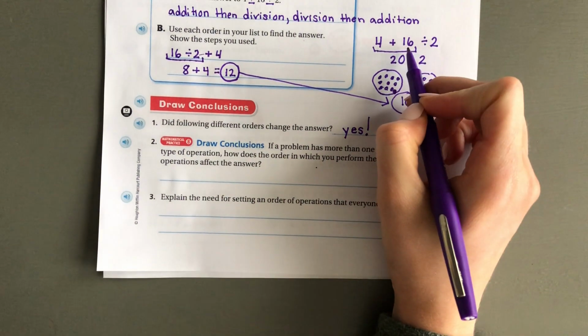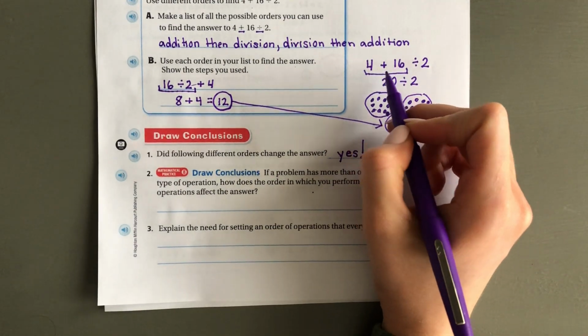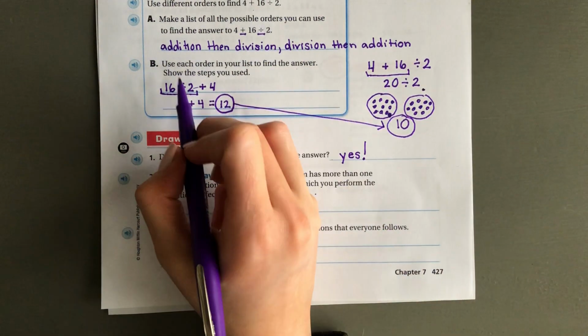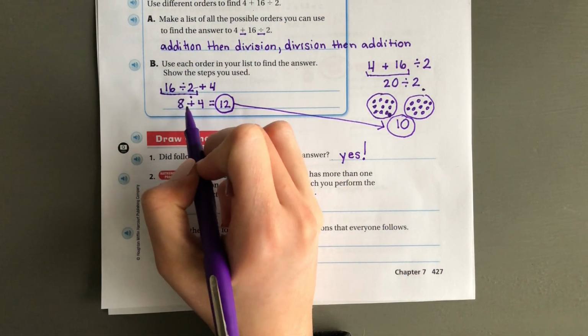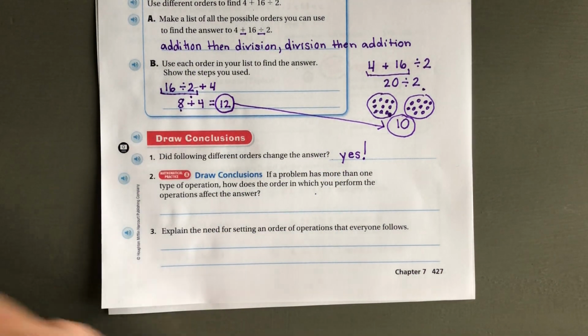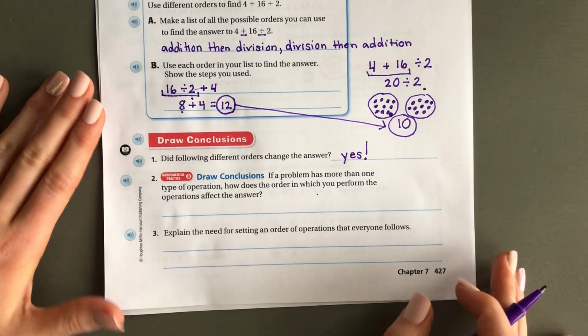So if we were to do division first here, or we did addition first here, we had a bigger number to divide by. When we did division first here, we had a smaller number to add. So if a problem has more than one type of operation, the order affects the answer because it determines what we do first.